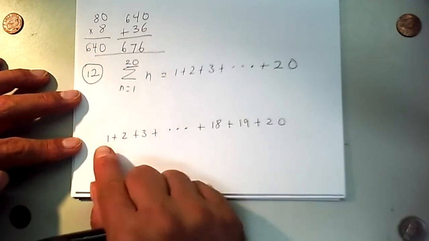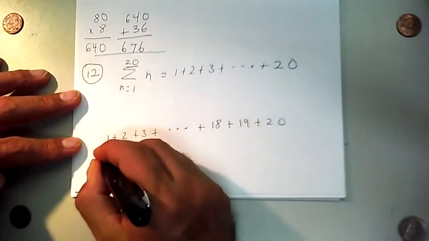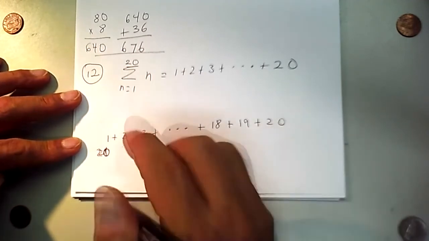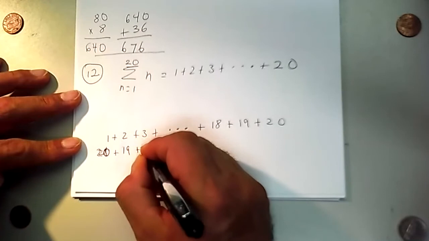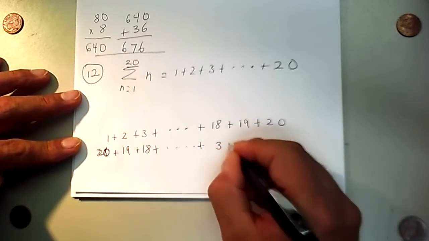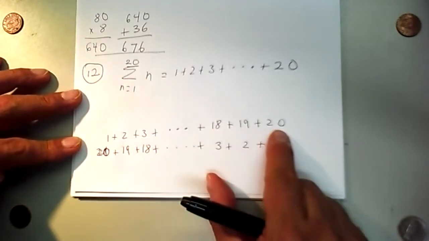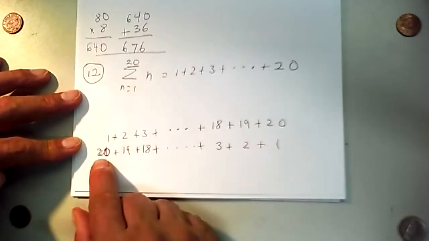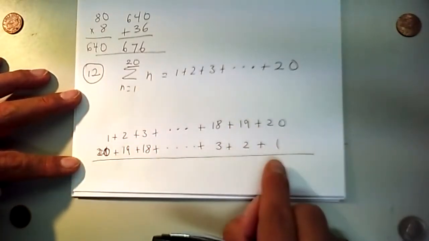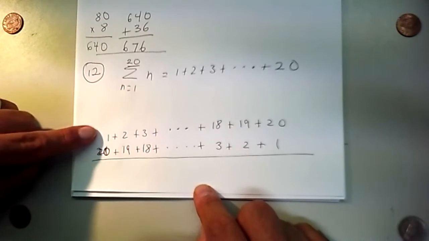And then let's write the same sum in reverse order underneath: 20, 19, 18, all the way down to 3, 2, 1. So we have the sum 1 plus 2 plus 3 all the way through 20 twice. Now let's add them. So we have twice what the answer should be. But we can add them differently. 1 plus 20 is 21.